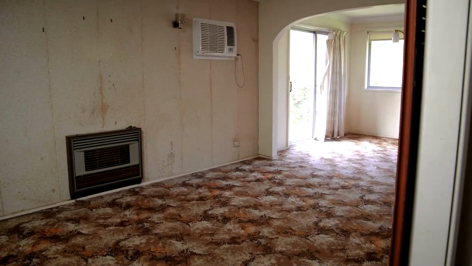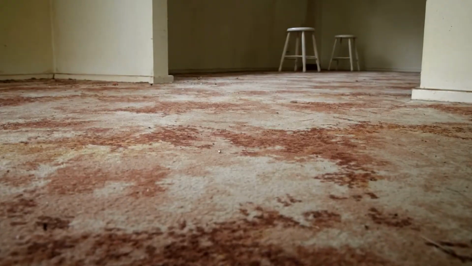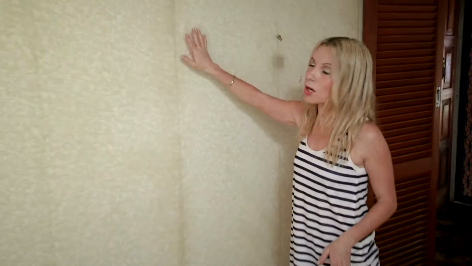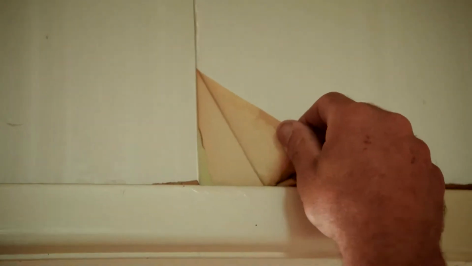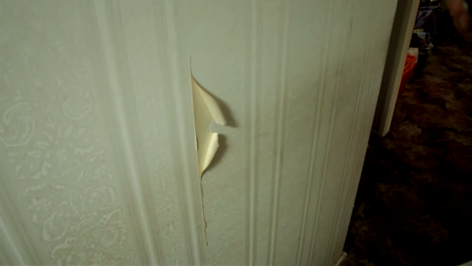As you can see, the internals of this house are in really original condition. That carpet is screaming 70s, as is the wallpaper. A lot of people used to wallpaper straight over the top of asbestos sheeting. Now, you don't have to remove the asbestos walls. All you have to do is make sure that your tradespeople are aware that asbestos is there. Trades like painters, wallpaper removers, they will know how to deal with it very diligently.